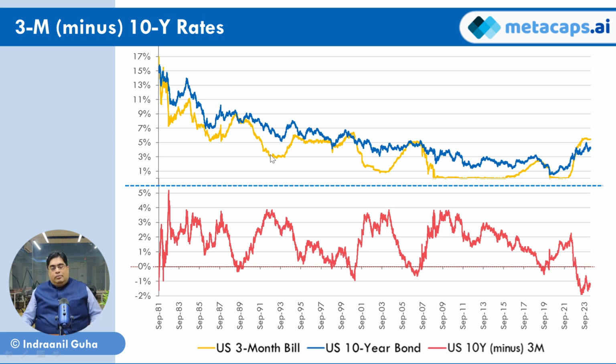And as I explained, during most times the blue line is above the yellow line, so blue minus yellow is a positive number, and hence this red line is above zero. This is the zero level. Most of the time this red line is above zero, but there are a few occasions in history when the yellow line goes above the blue line. It went above the blue line here, here, here, again here, again here. And whenever this happens, the yield curve is said to have inverted.